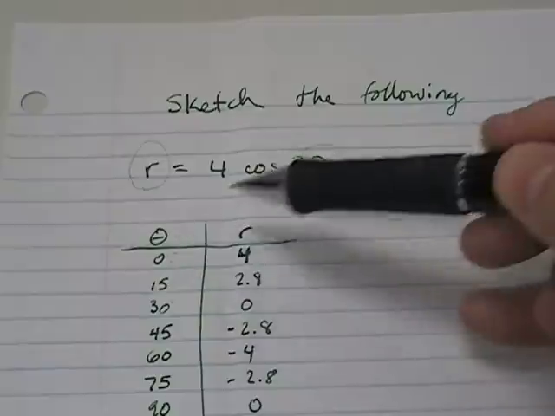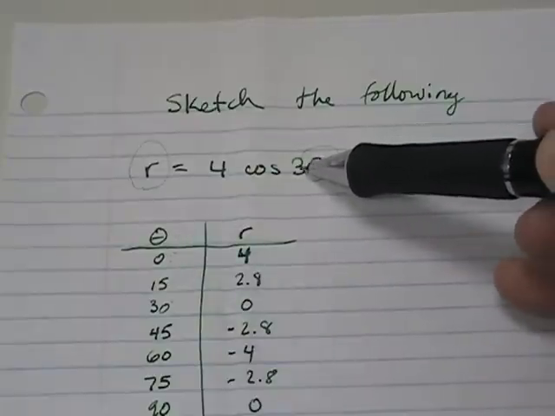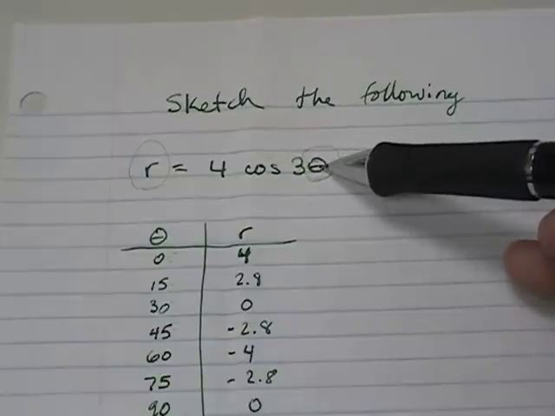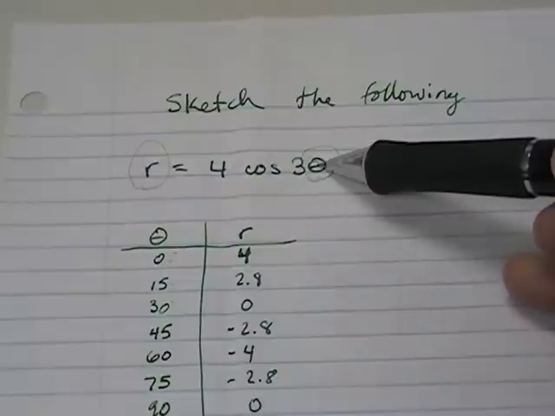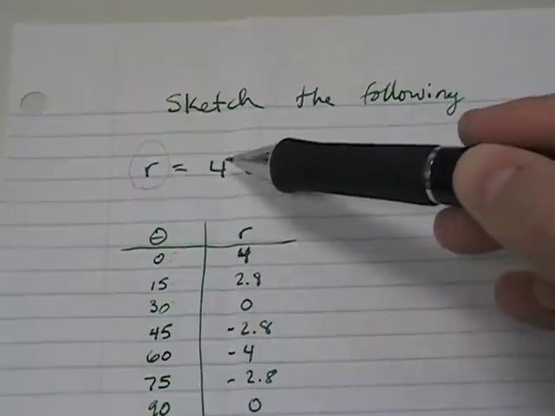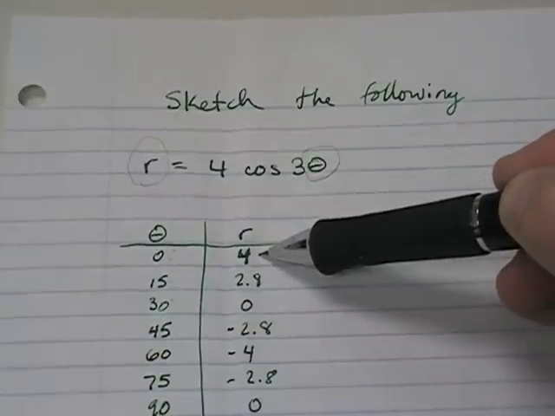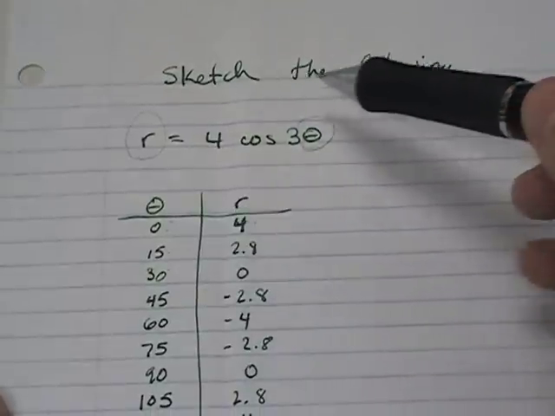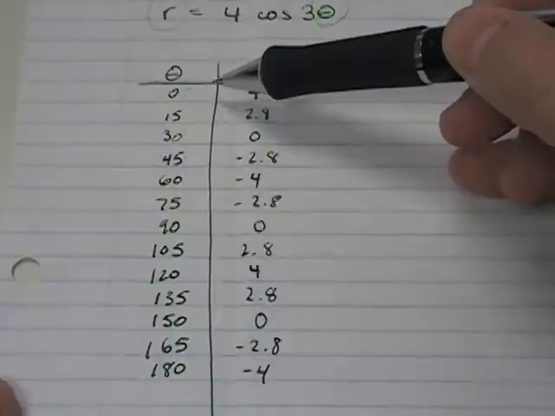And you plug this value into theta. So for an example, 0. 3 times 0 is 0. Cosine of 0 is 1. 1 times 4 equals 4. R equals 4. And so I've taken the liberty of making a table here.